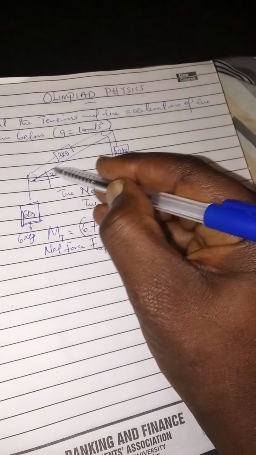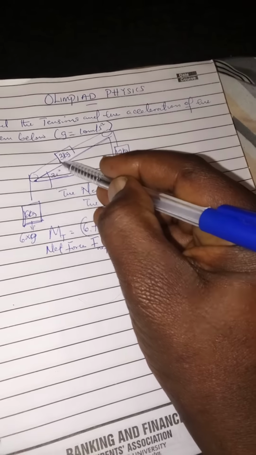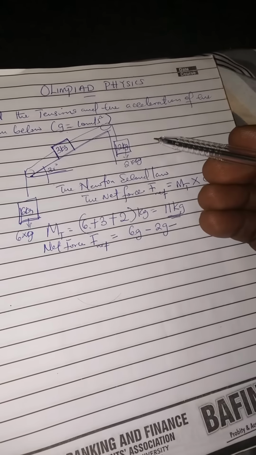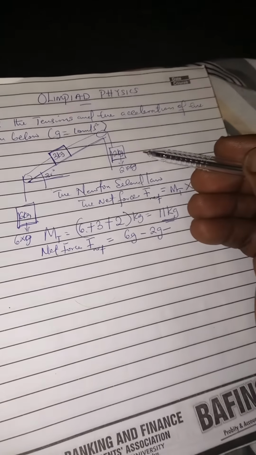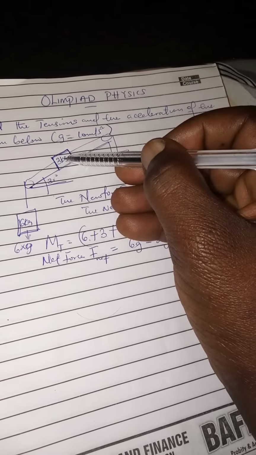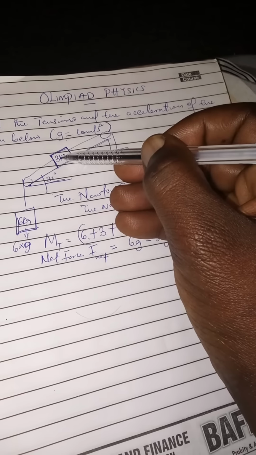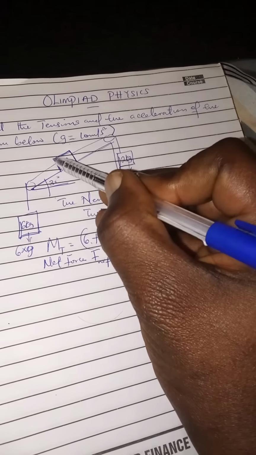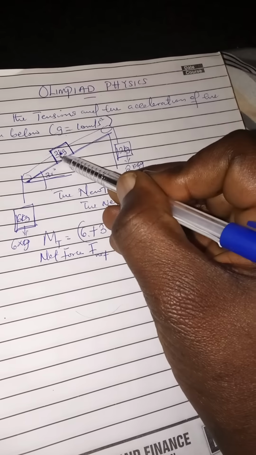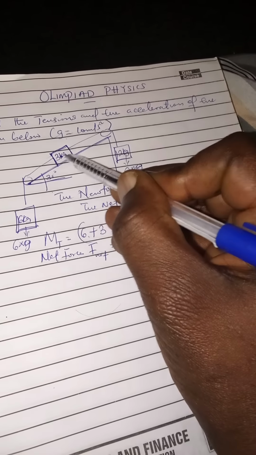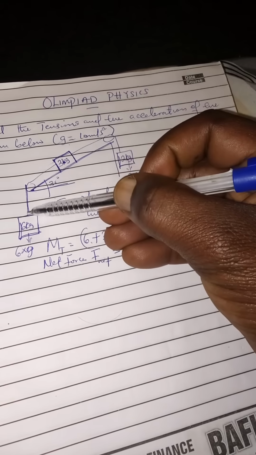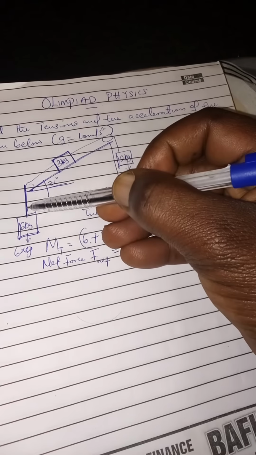Now, this is standing on an inclined plane. So the weight force here, we have to resolve the force along the slant, the inclined plane, because here it's not standing in a vertical position.